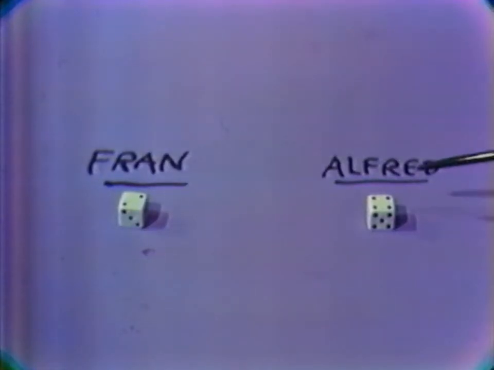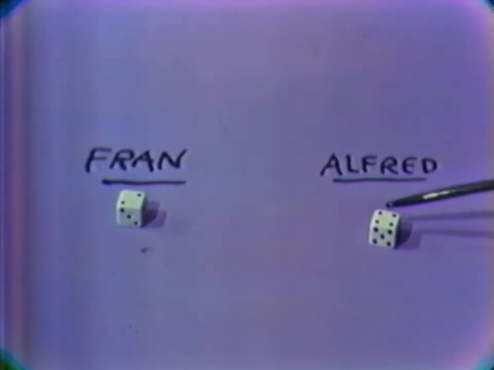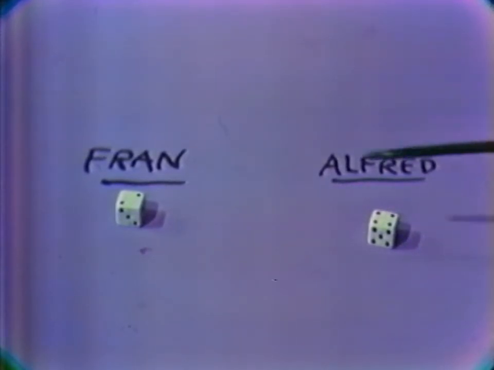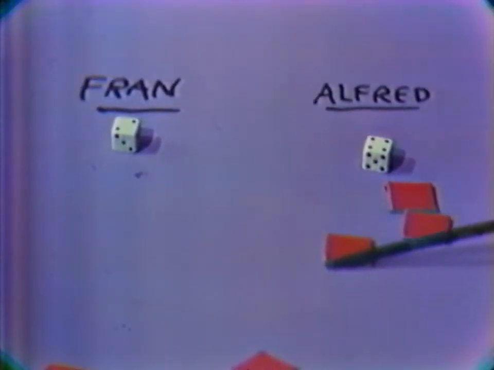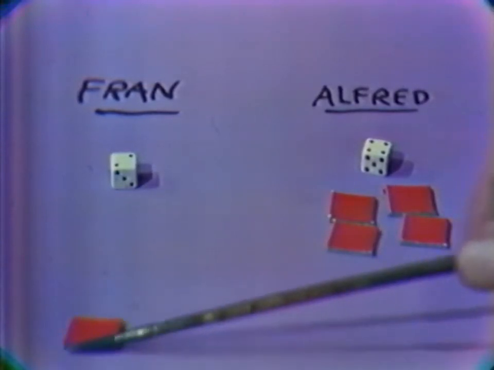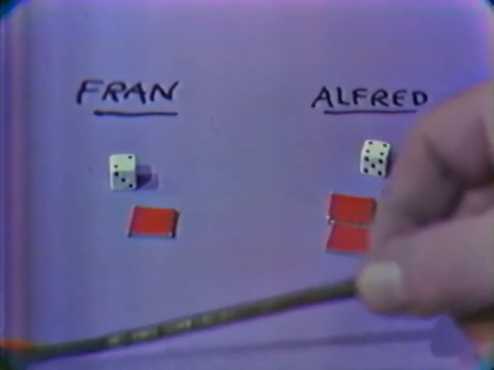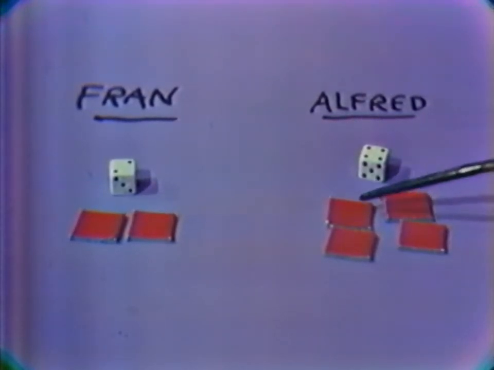Well, look, Alfred tossed, got a dot and a dot and a dot and another dot. I tossed, I got a dot and a dot. So Alfred takes a square for each dot. Dot square, dot square, dot square, and dot square. And I take a square for each dot. Dot square, dot square. How many did you toss? Well, take one of your squares for each dot on the side of your die facing up.